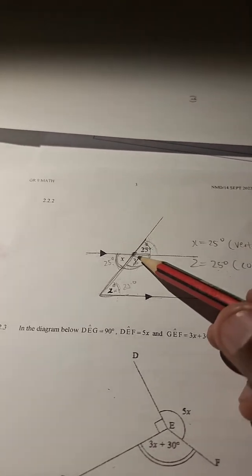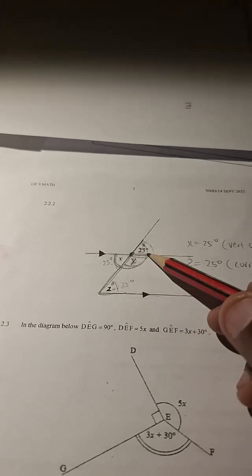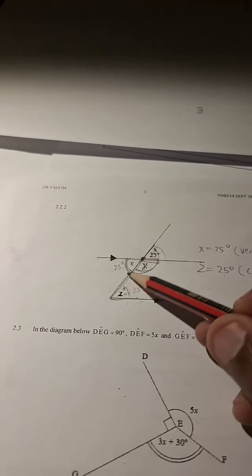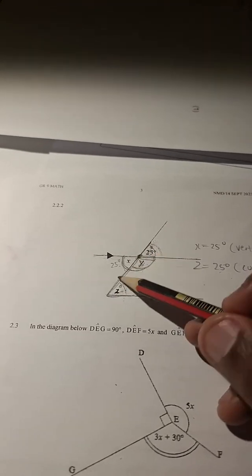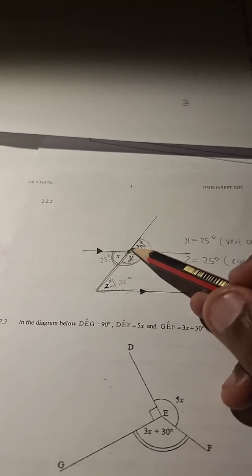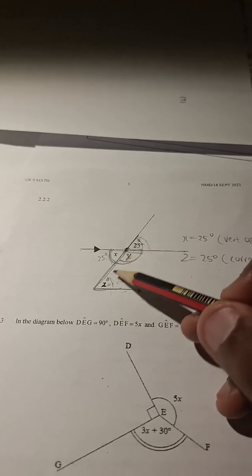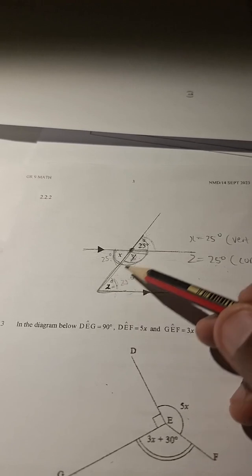Or if you don't want to use angles on a straight line, you could say y plus this 25 degrees. This is the U shape, guys, that is for co-interior angles. Sum of angles is 180. The U shape, the angles that I call your armpit angles, where your armpits are. You take your two hands, you stretch them in front of you.